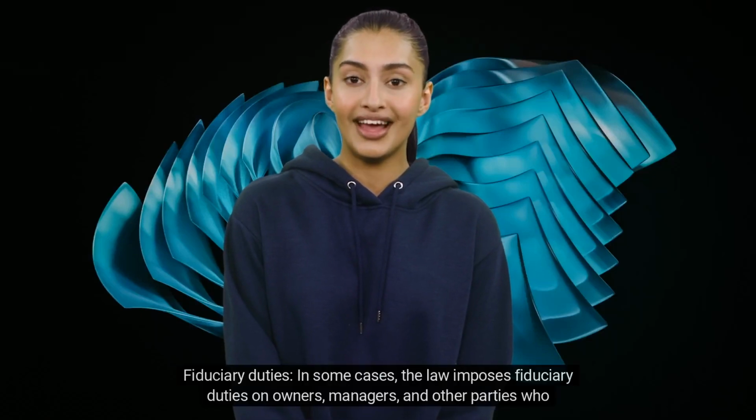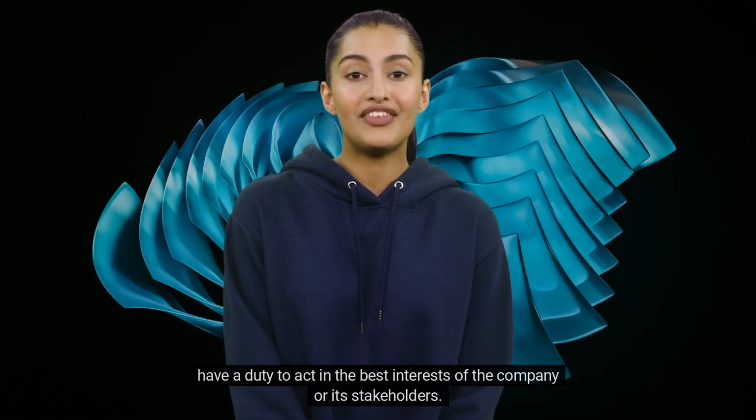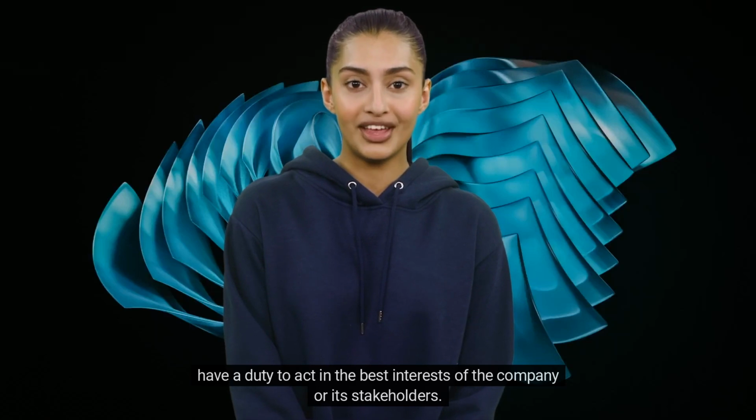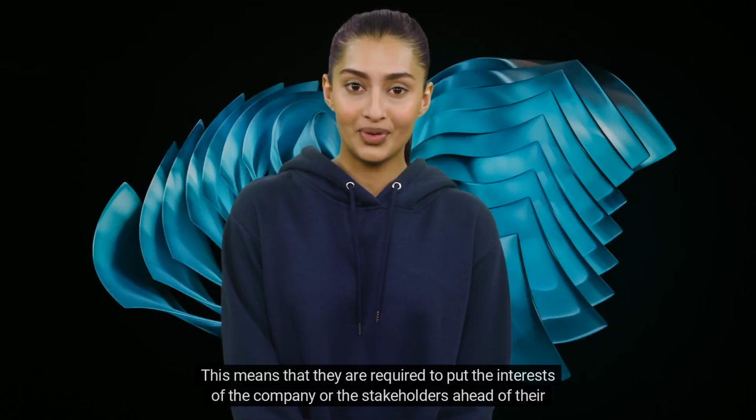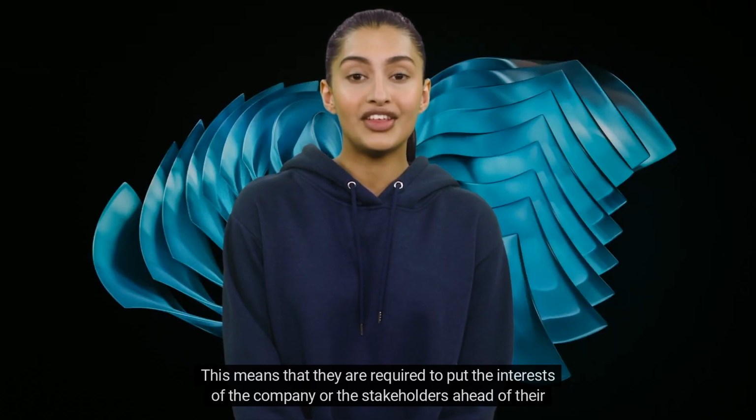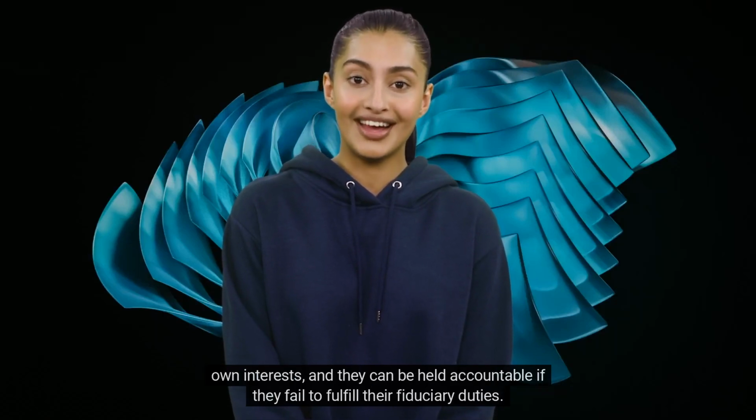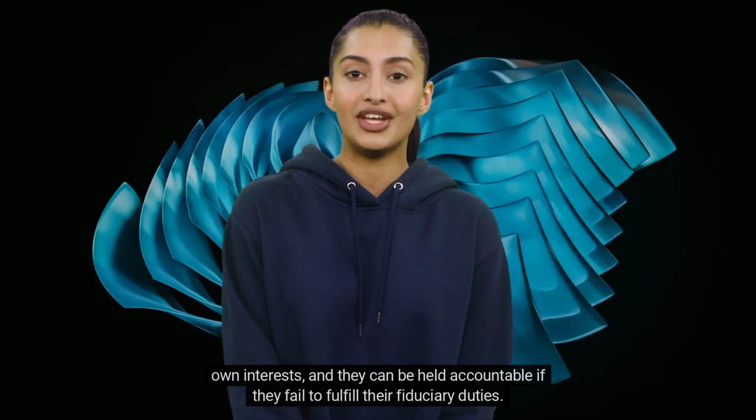Fiduciary duties. In some cases, the law imposes fiduciary duties on owners, managers, and other parties who have a duty to act in the best interests of the company or its stakeholders. This means that they are required to put the interests of the company or the stakeholders ahead of their own interests, and they can be held accountable if they fail to fulfill their fiduciary duties.